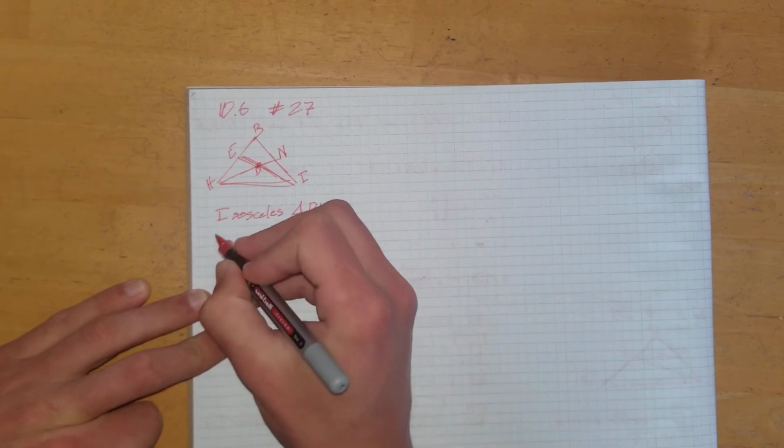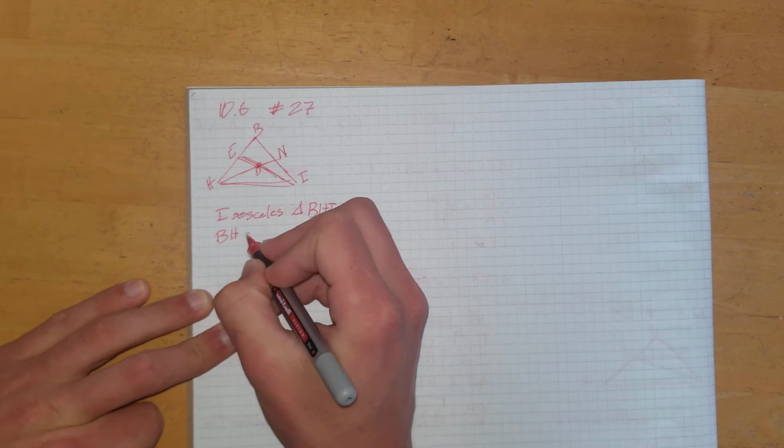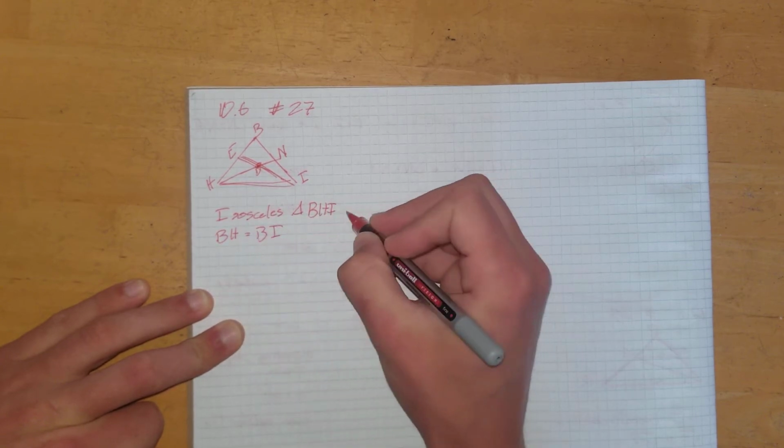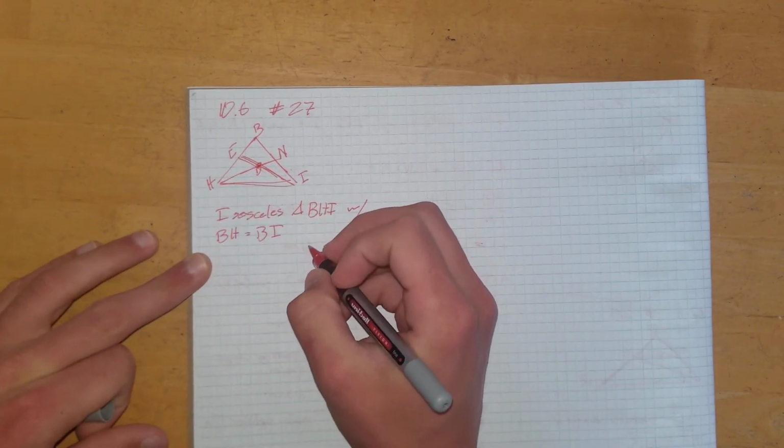BHI, BH equals BI, right, with BH equal BI.